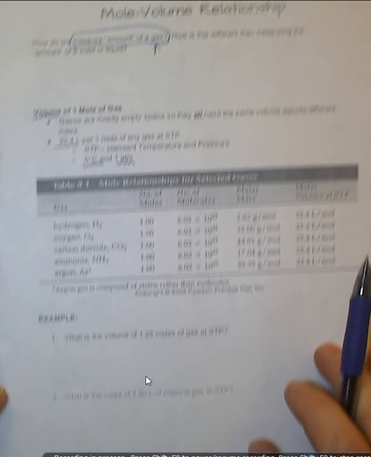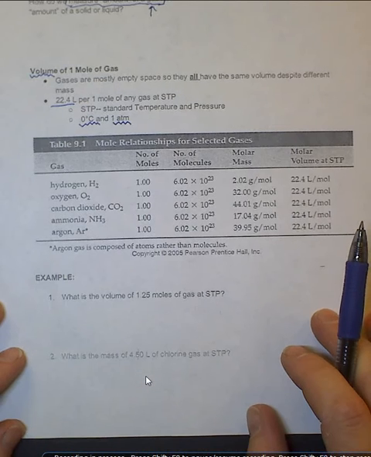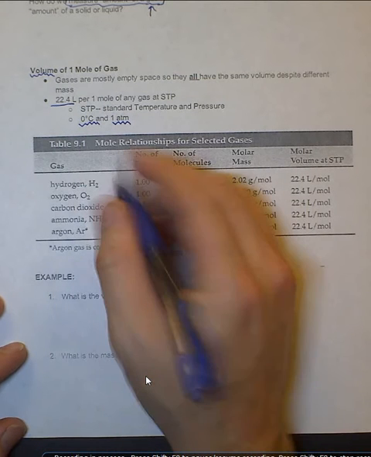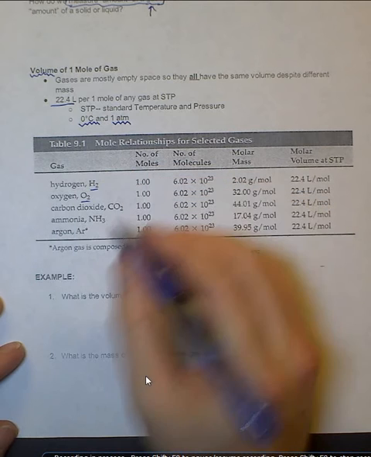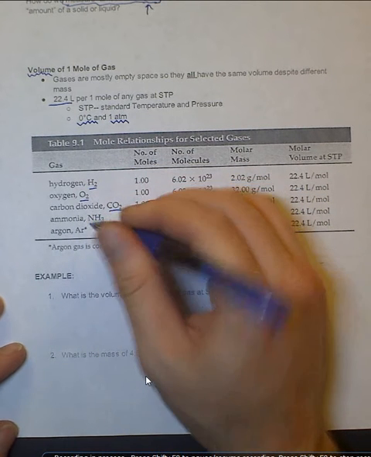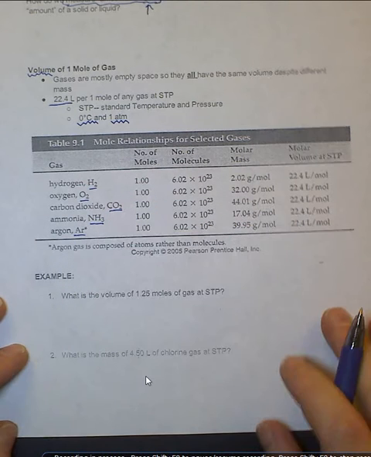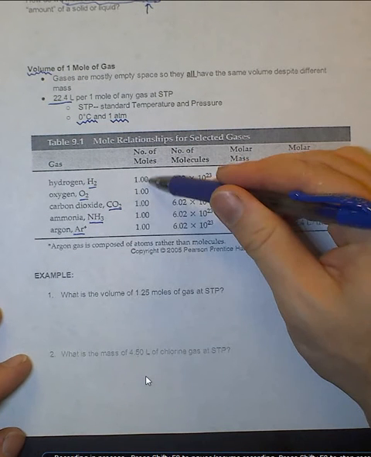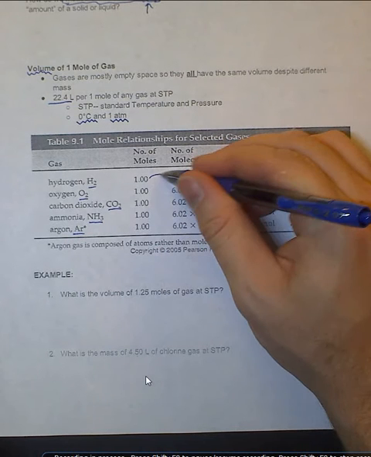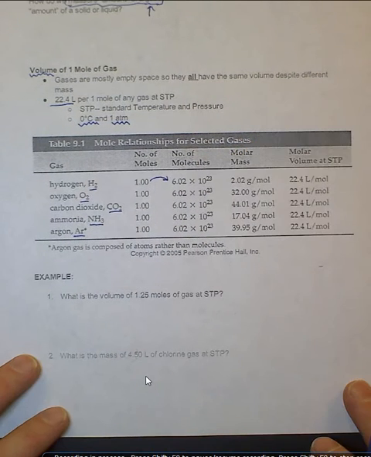Scroll down. Here are some moles, and this makes sense. H2, diatomic. Carbon dioxide, CO2, ammonia gas, NH3, argon gas. If we have 1 mole of each of these, we know already the number of particles they take up. 1 mole is always 6.02 times 10 to the 23rd.